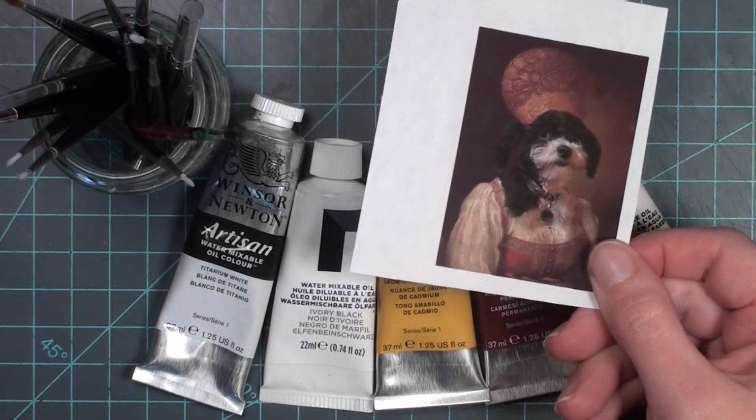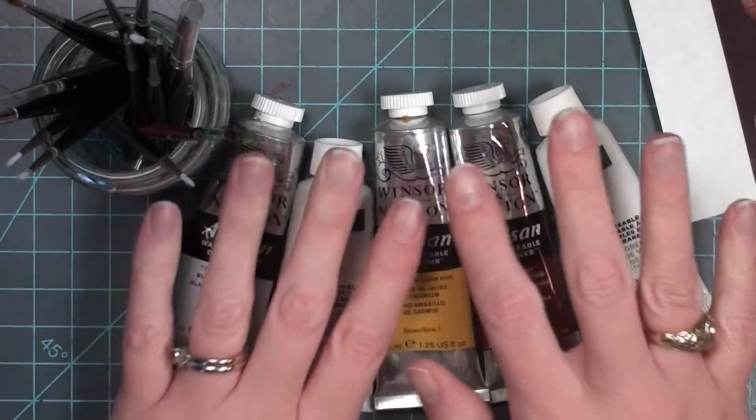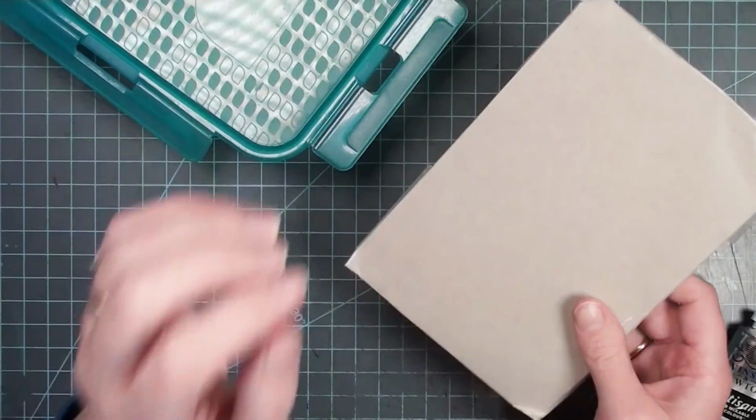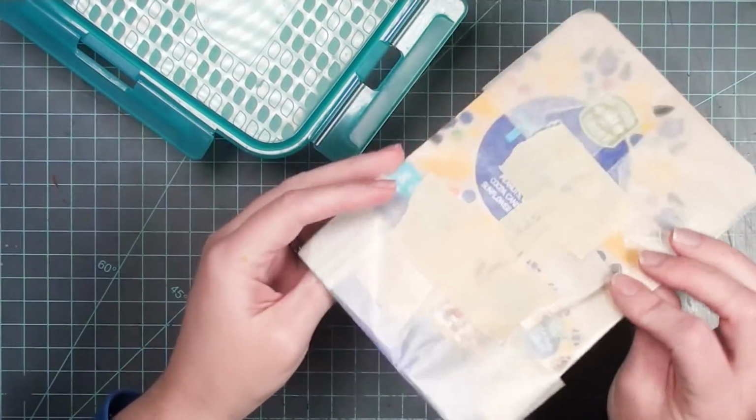So those are the colors I see in this picture, and the reason I'm using green, I know you don't see green, but I'm using the green with the red to mix to make a brown.